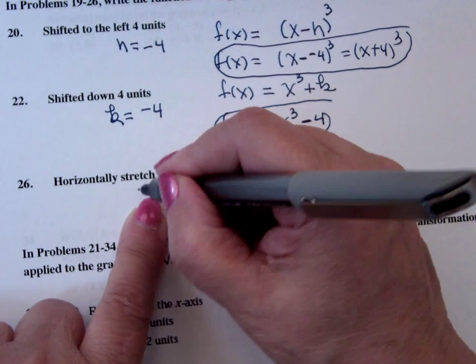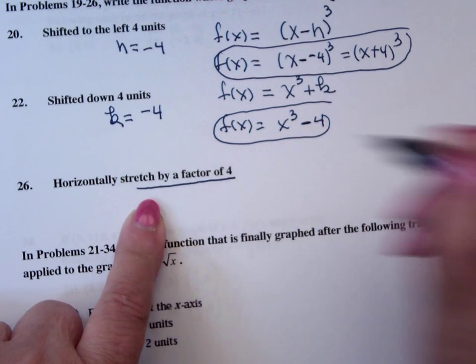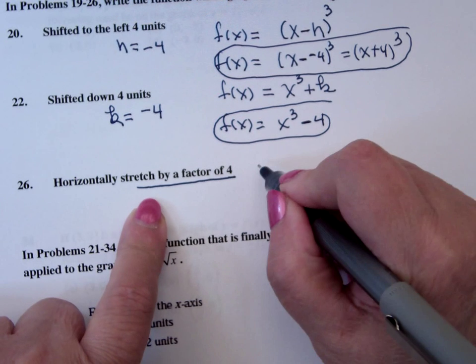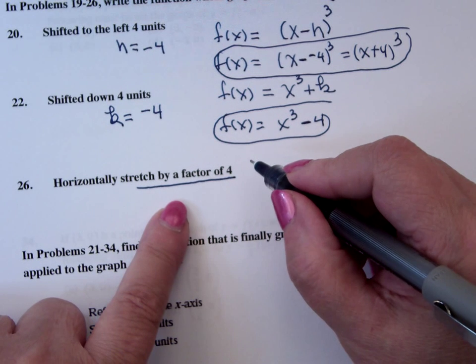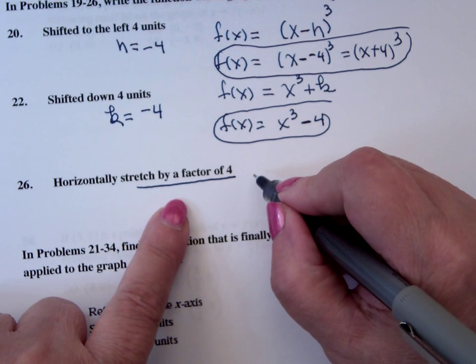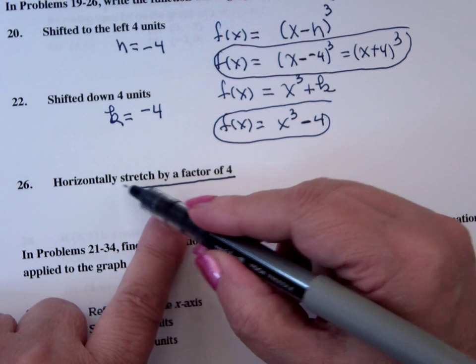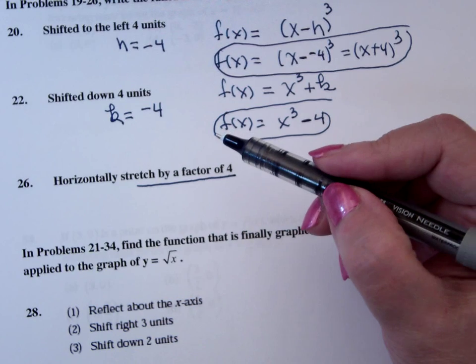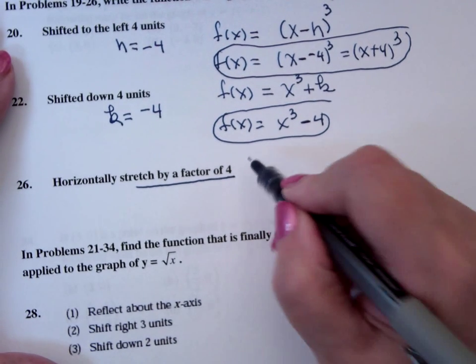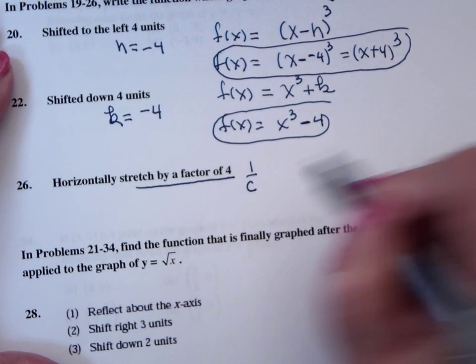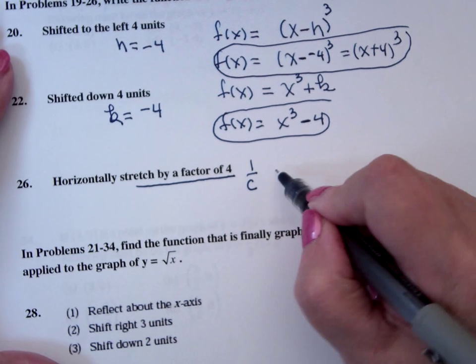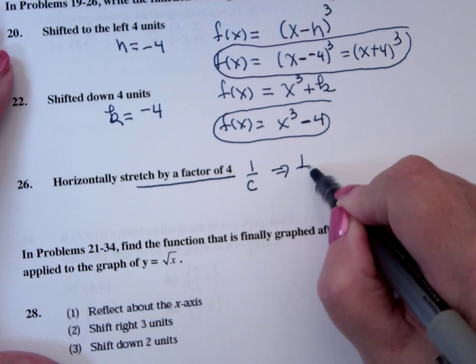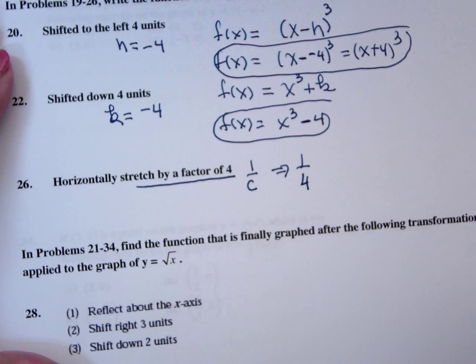Horizontally stretch by a factor of 4. That says that if it's a horizontal, it's not c, what is it? It's 1 over c. And in this case, a factor of 4 would be 1 over 4.